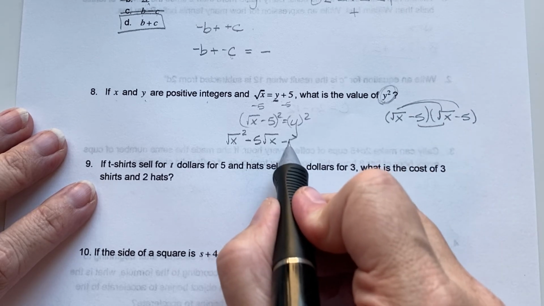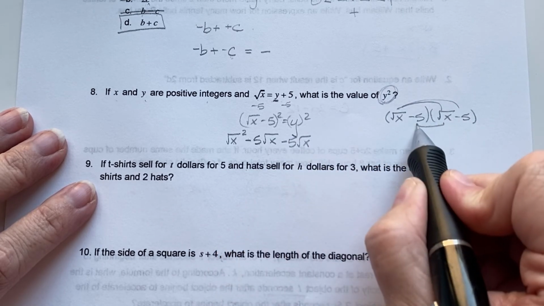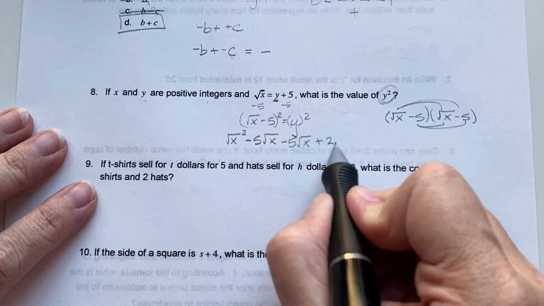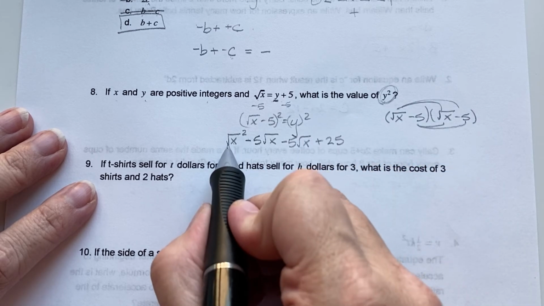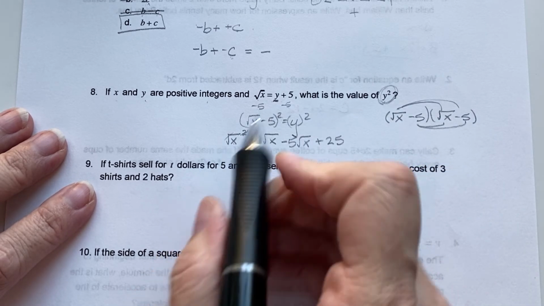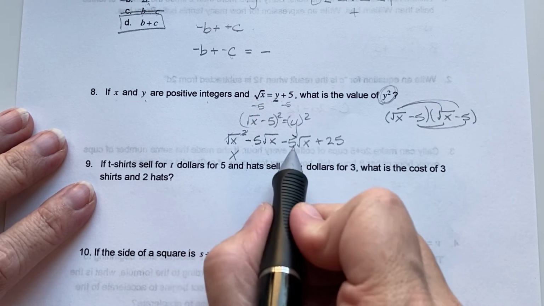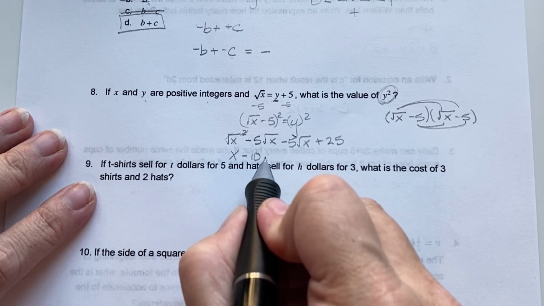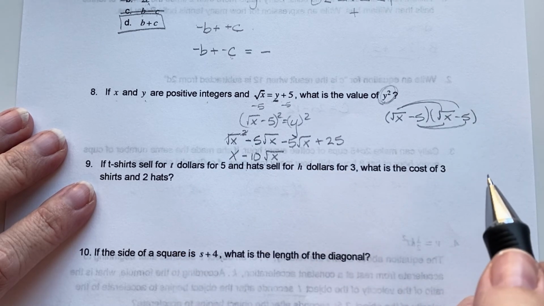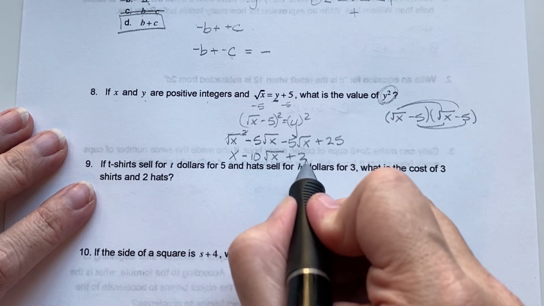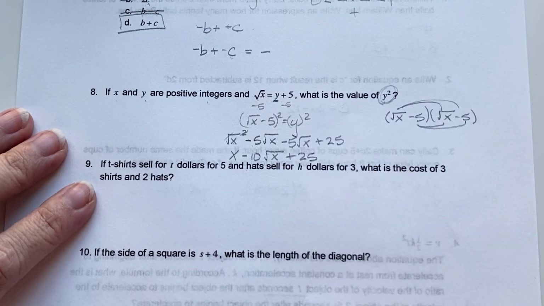Inner, minus 5 square root x, and last, positive 25. Okay, root x squared, that cancels itself out, so we get x, minus 5 root x, minus 5 root x, so minus 10 root x, and then plus 25. That's it.